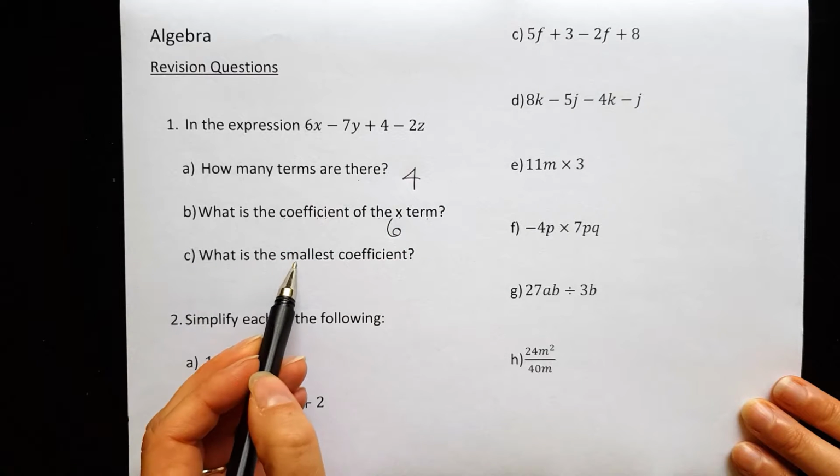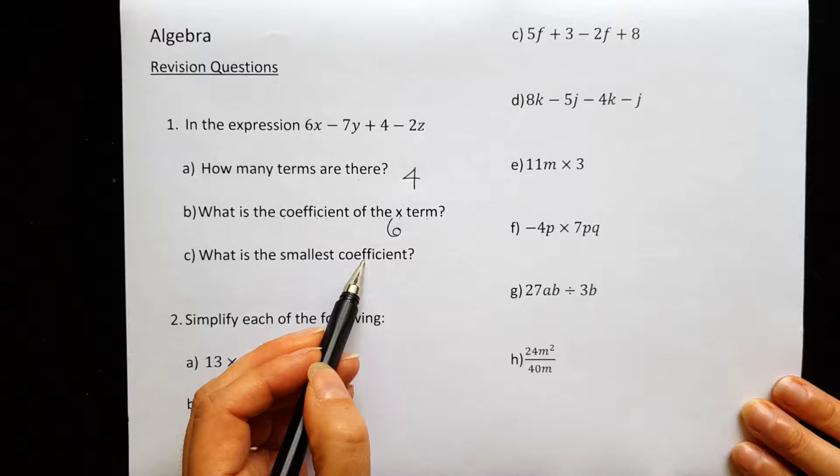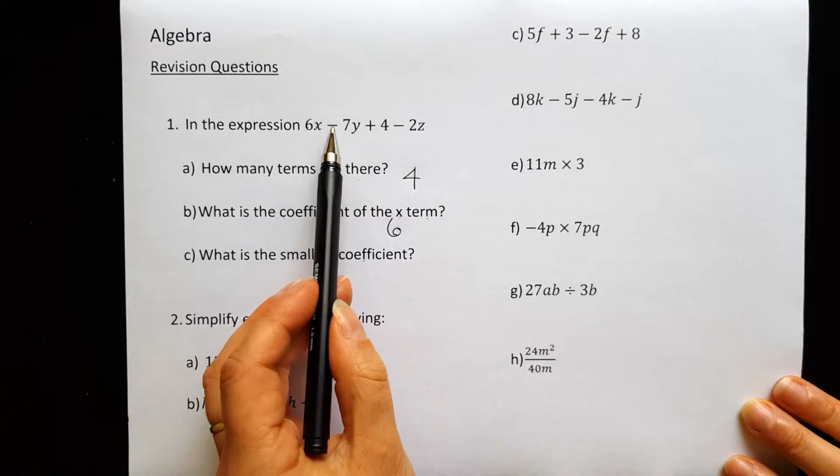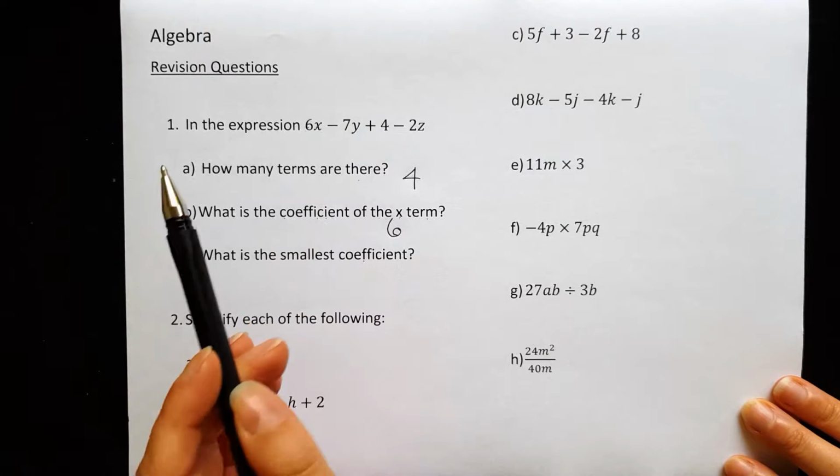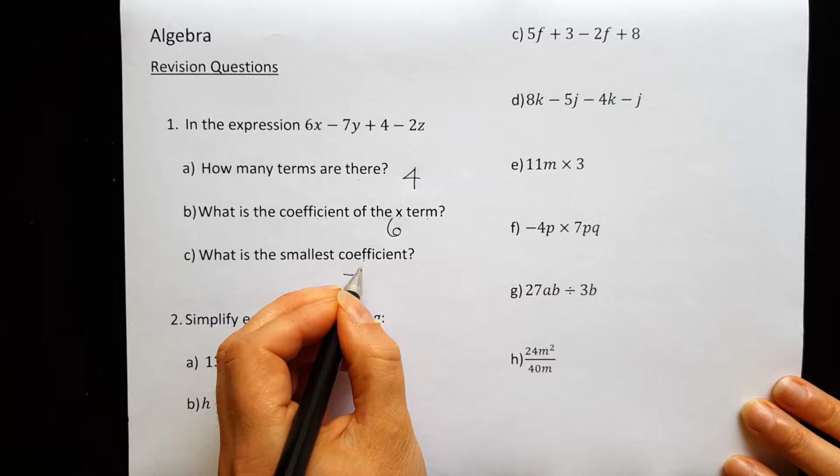What is the smallest coefficient? Okay, so remember that you have to take into account negative numbers for that. So minus 7 is the smallest number there.